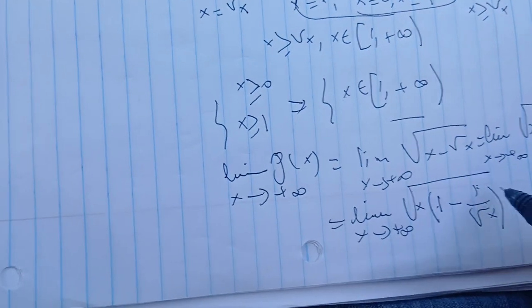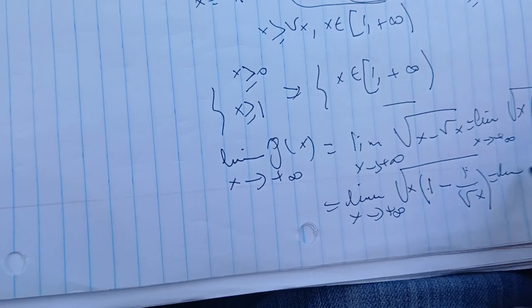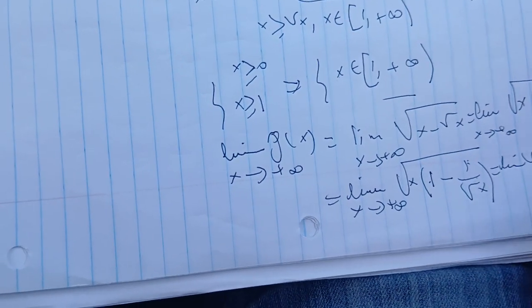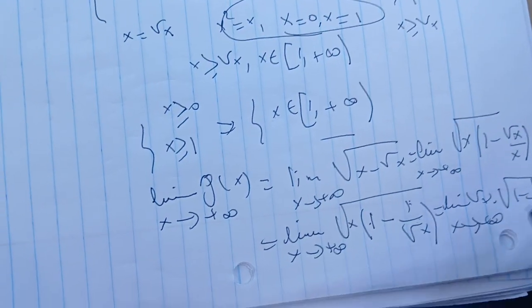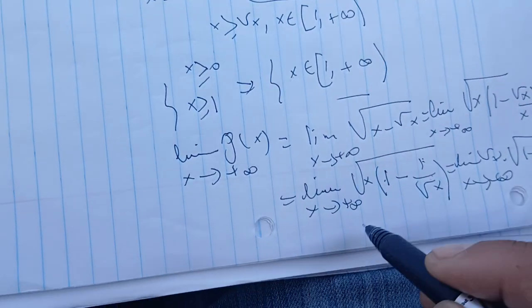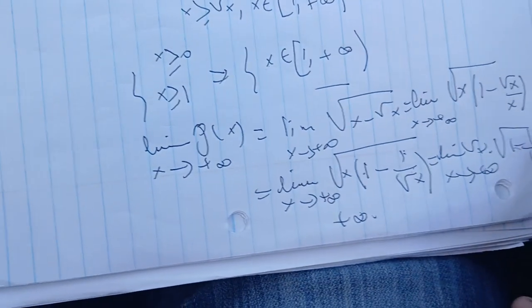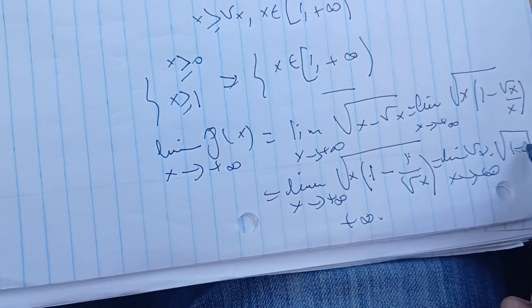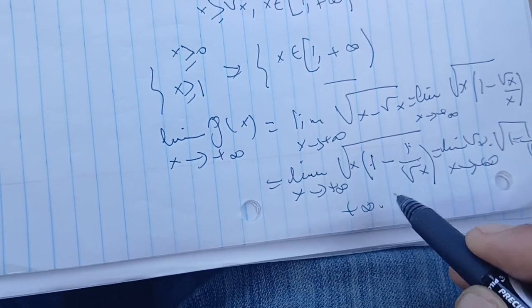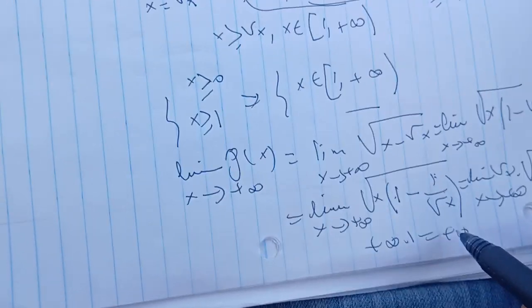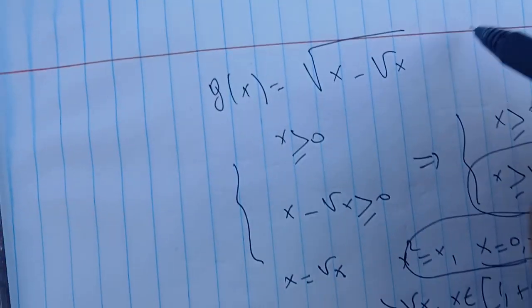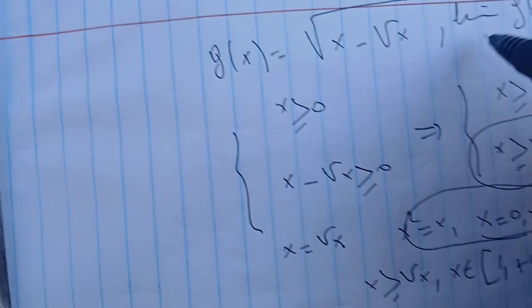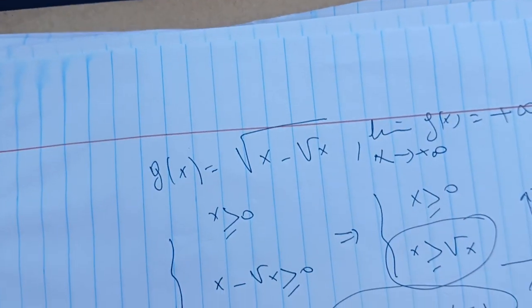Okay? So the limit of square root of x times 1 minus 1 over square root of x as x goes to plus infinity. So here, this is plus infinity times 1, because the limit of 1 minus 1 over square root of x is 1. So times 1, so plus infinity. So this is the limit. So we can write it here, the limit of g of x as x gets bigger is plus infinity.